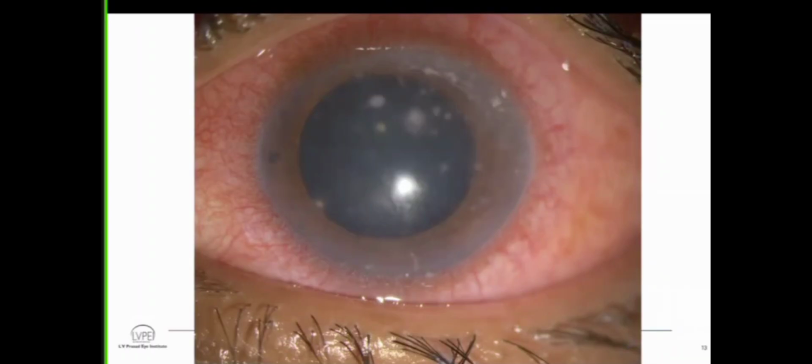So does everyone agree that this is an infectious keratitis? You can see these, it seems like viral multiple punctates. Okay, but is there any distribution that you are able to make out here? See the superior or superior-temporal.